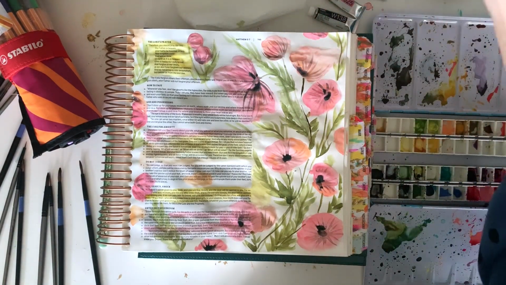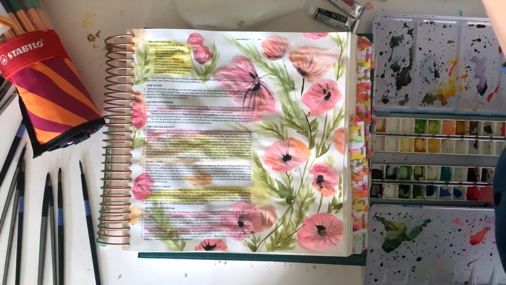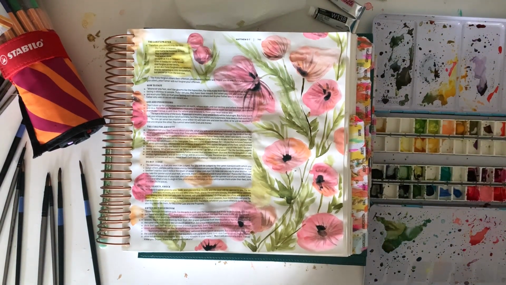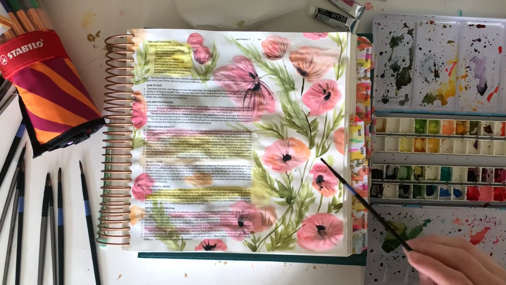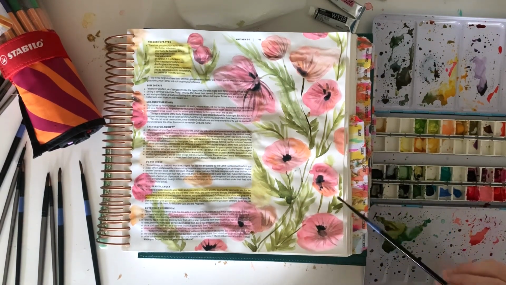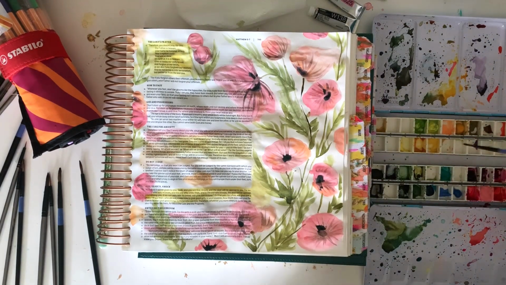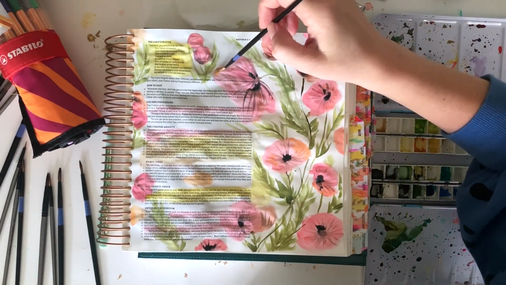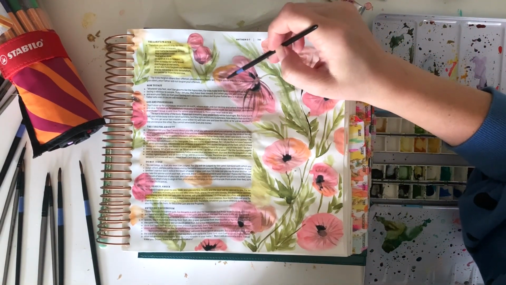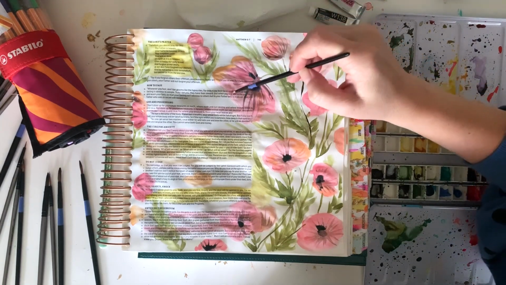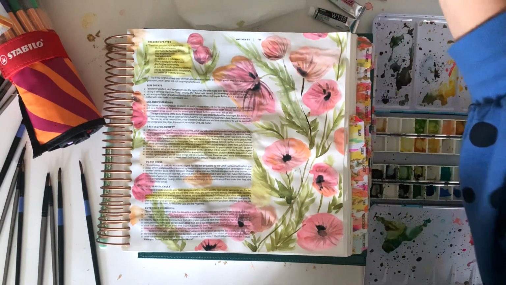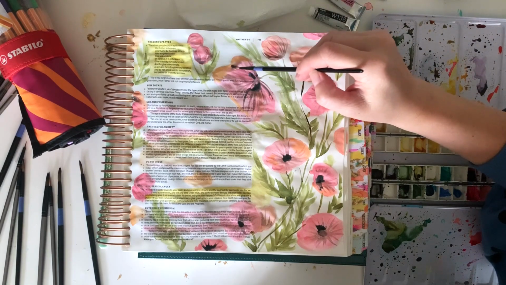All right. So there is that. Now, I love the way the peach is looking kind of like a highlight on these flowers. So I'm gonna go ahead and add in just a bit more on a couple of these, just to continue that look and make it a little bit more contrasty. Kind of gives it a good highlight there.